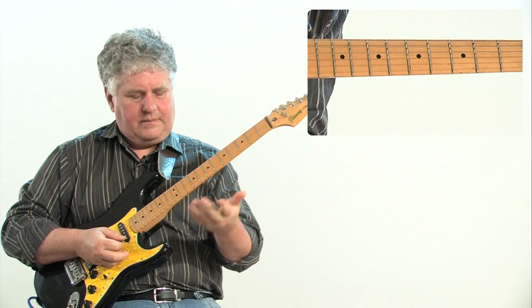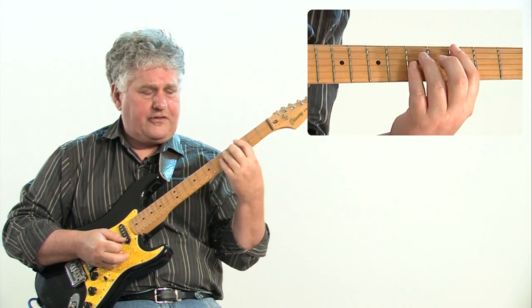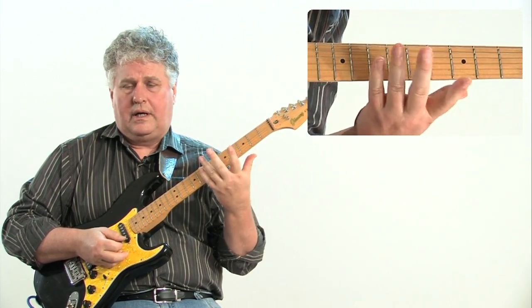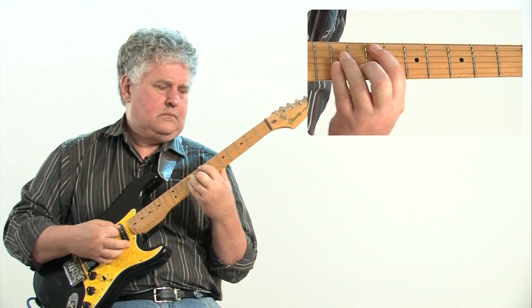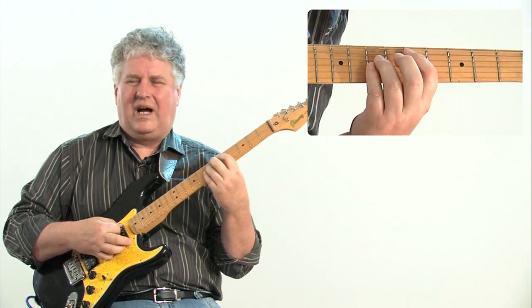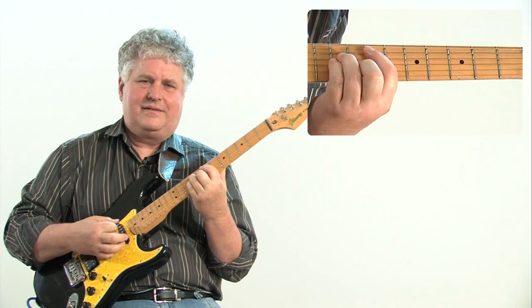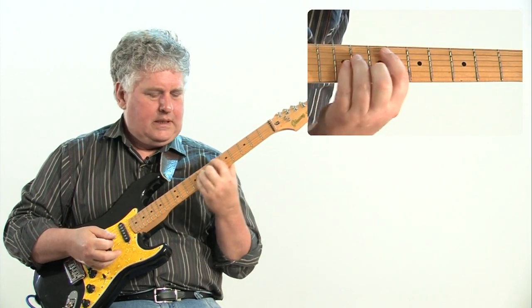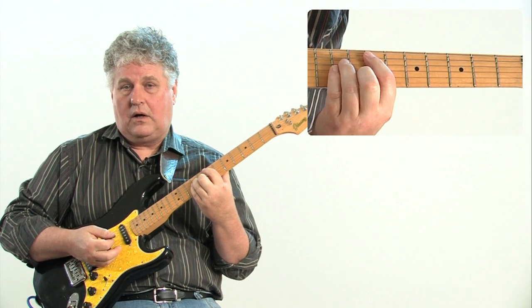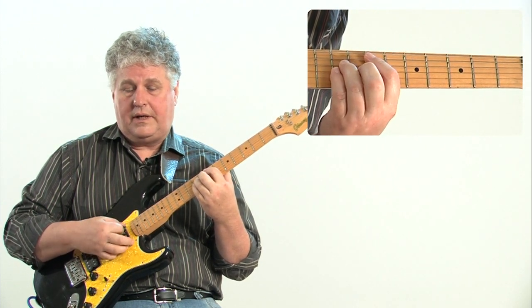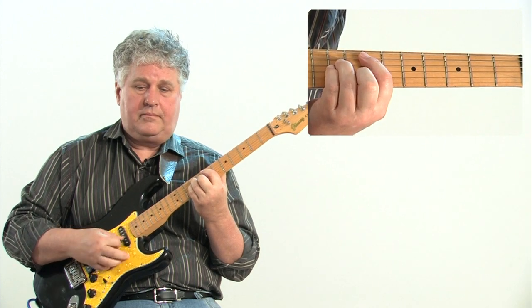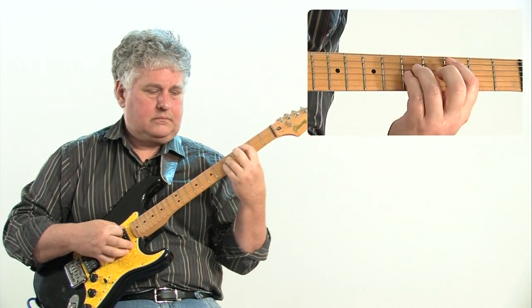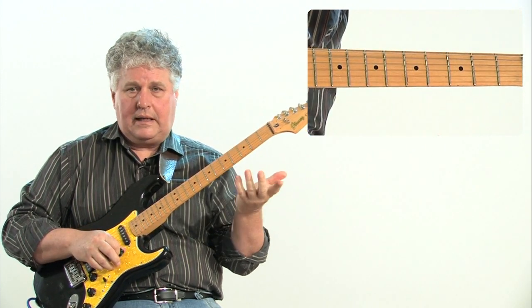So in that case, that's a 1, 6, 4, 5 chord progression. 1, 5, 6, 4. So as you can see, what I did there on the E power chord is I just added that third up on top. And then went back down to a power chord there.